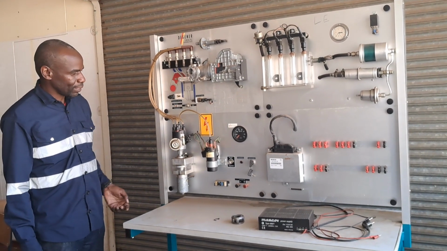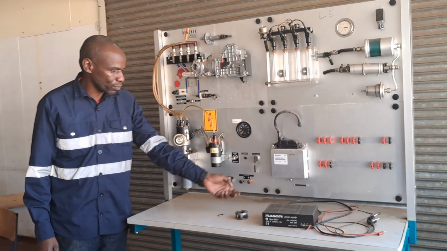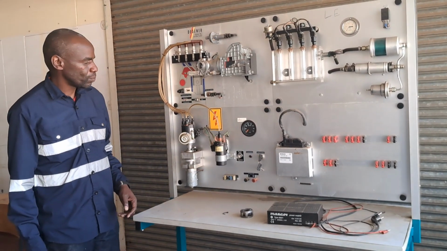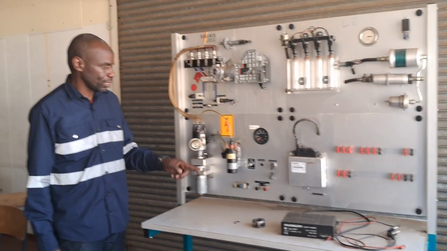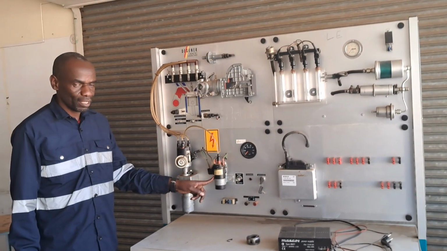Of course, we don't have a battery. But of course, there is an ignition switch. If we connect a power supply, that's the ignition switch. So there should be a power supply because this now is a module. And I think you can identify this.